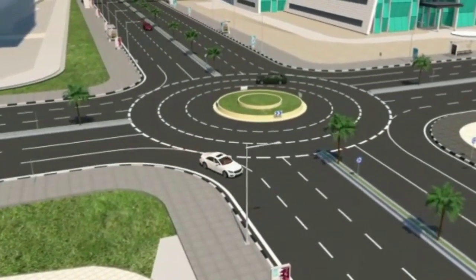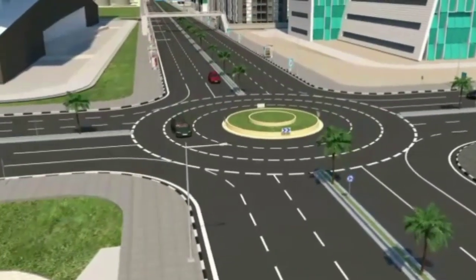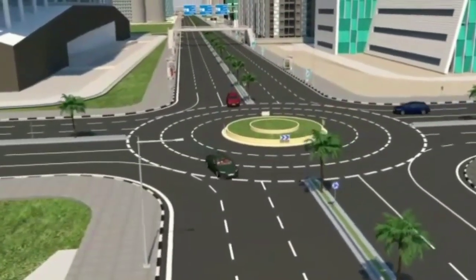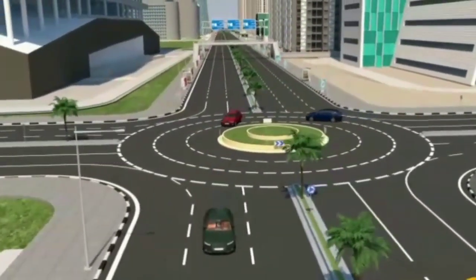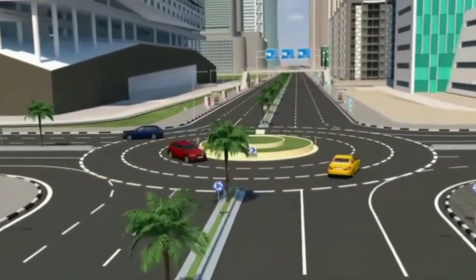Roundabouts. Definition of a roundabout. It is a crossroad that consists of one or more lanes, at the center of which there's an island in a circular shape. All vehicles going through it must move anti-clockwise.